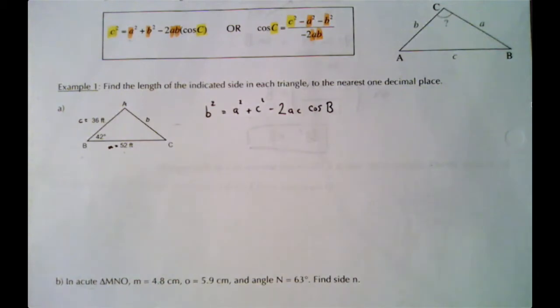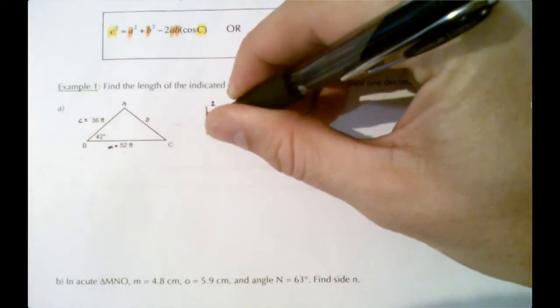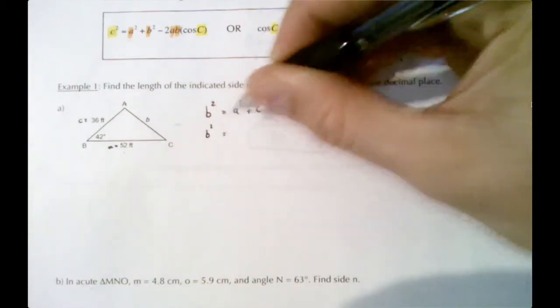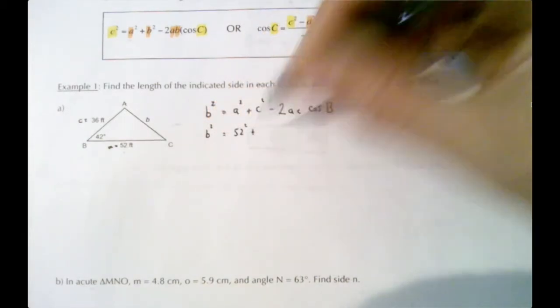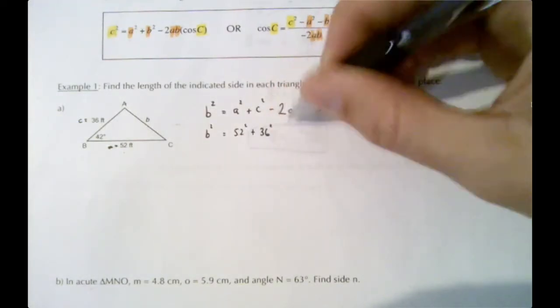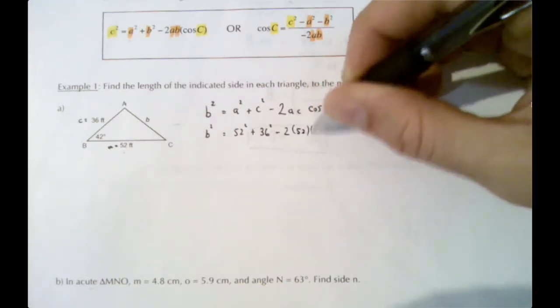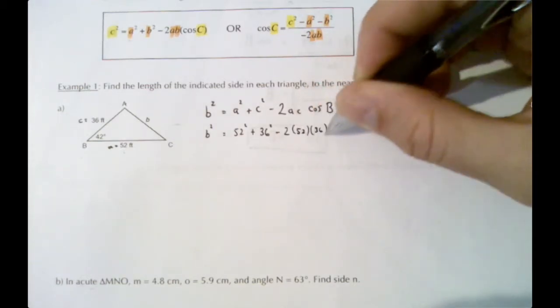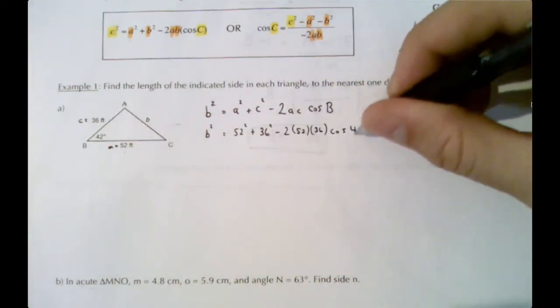All right, how do we use it? Well, we use it by filling in what we know. We don't know B squared, but we do know A is 52. So we've got 52 squared plus C squared, which is 36 squared, minus 2 times 52 times 36 times cosine 42 degrees.